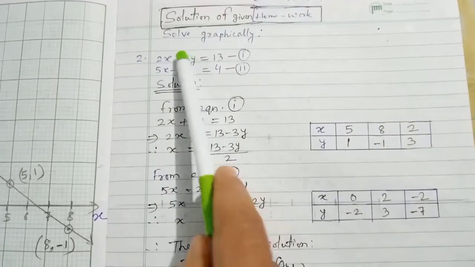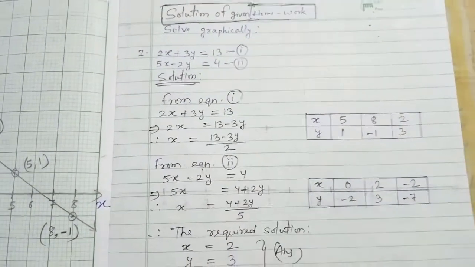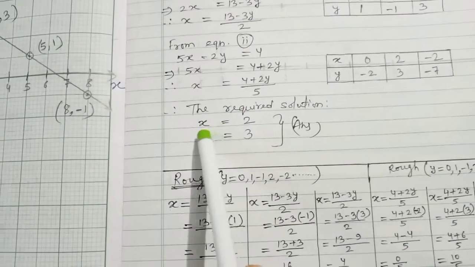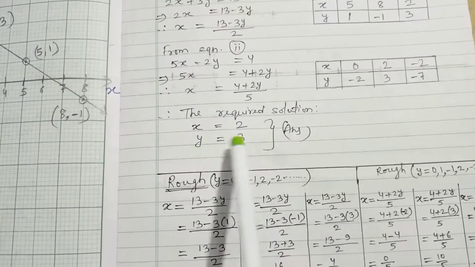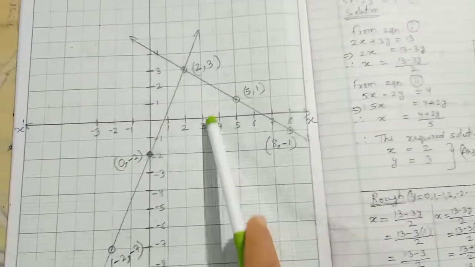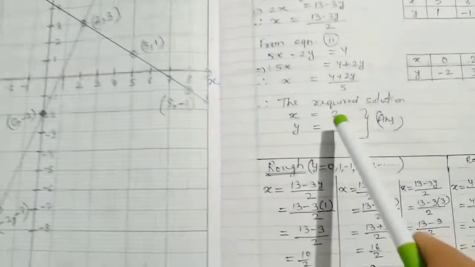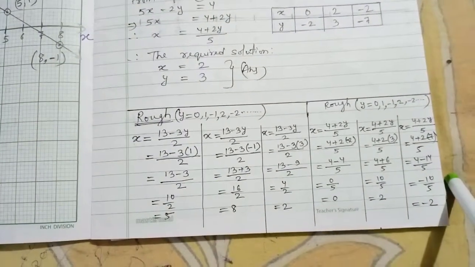The question was saying solve graphically. Solve means to find the values of x and y. So the value of x is 2, the value of y is 3. And we got this answer from the point of intersection 2, 3. Same 2, 3.